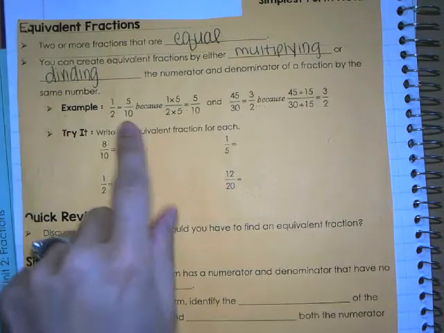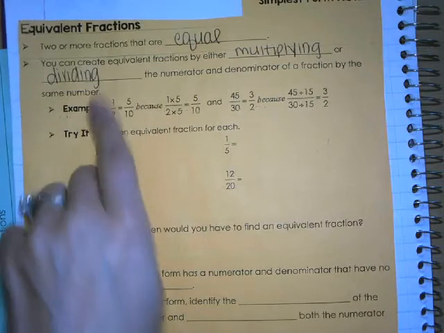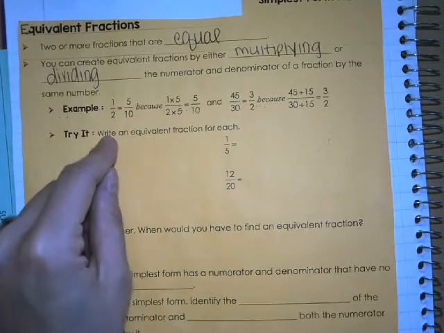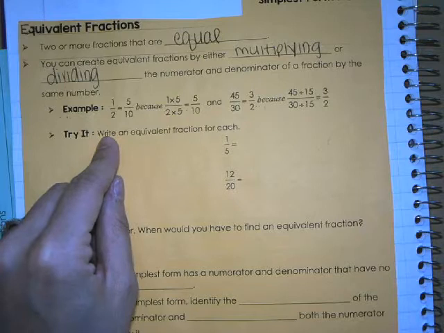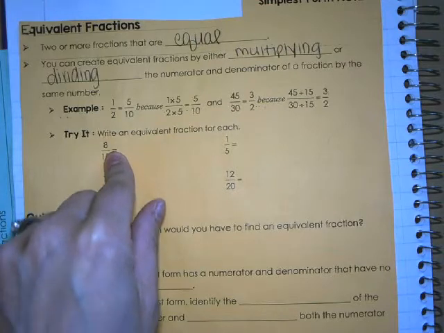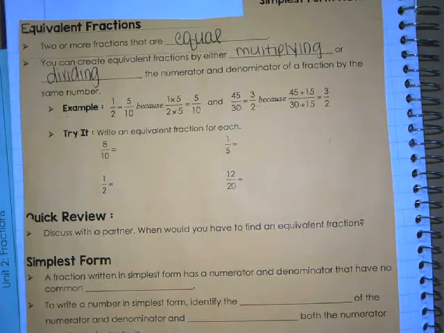So here's an example. 1/2 is equal to 5/10. Those are equivalent fractions. Here's why. If you got a 1 out of 2 on a test, you guys, what percentage did you just get? You got a 50%, right? If you get a 5 out of 10 on a test, what percentage did you just get? So do you see how the numbers are different, but you're getting the same grade in the grade book? That's why they're equivalent, because their decimal's the same and their percentage is the same. So that's why they're equal, they are equivalent.